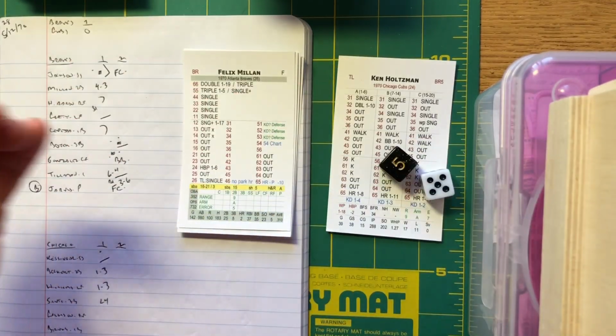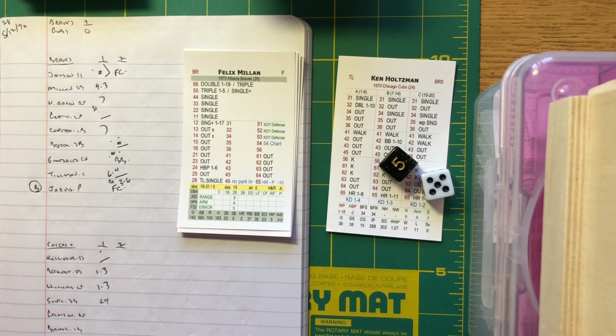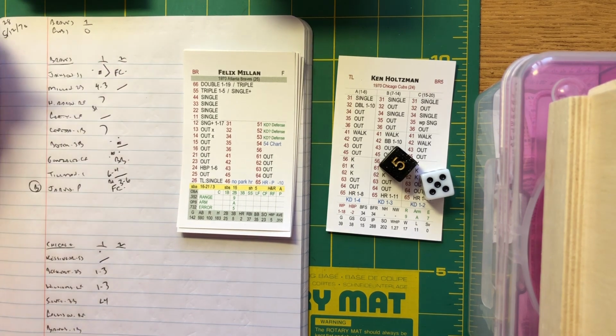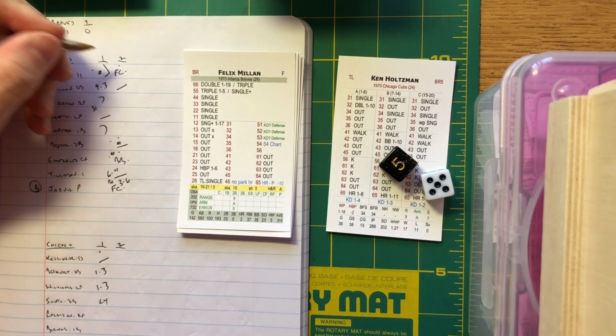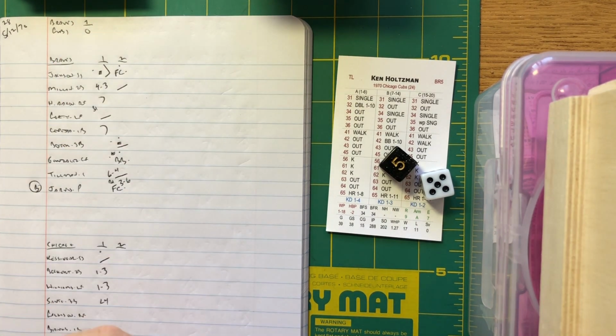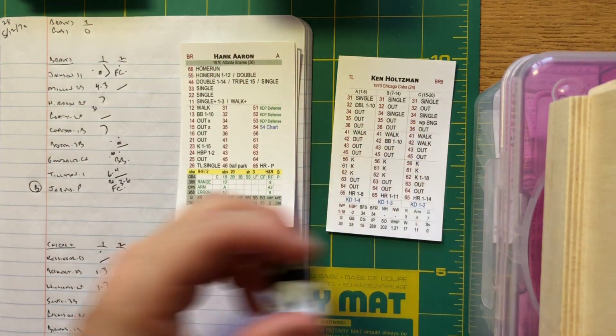Holtzman the stretch. The pitch to Felix. Base hit. This could be trouble. No, it's a base hit into center field. Stopping at second is Jackson. There's 2 outs and 2 on now for Henry Aaron. Braves lead 3-0.